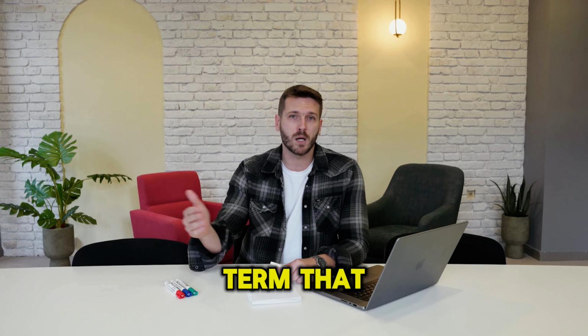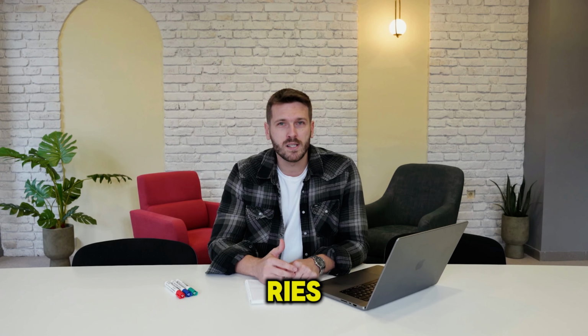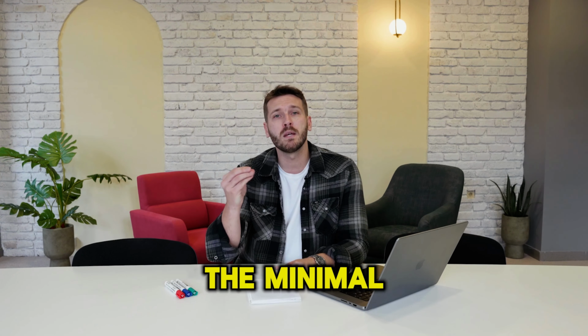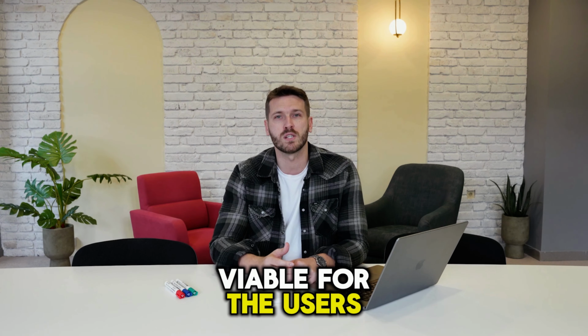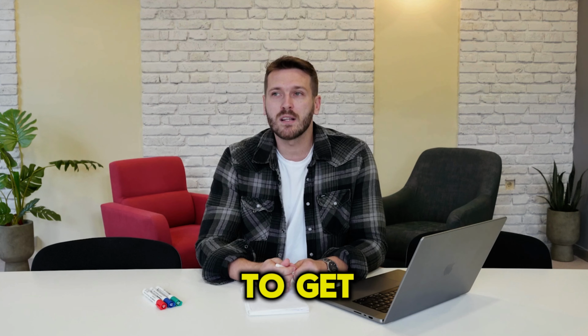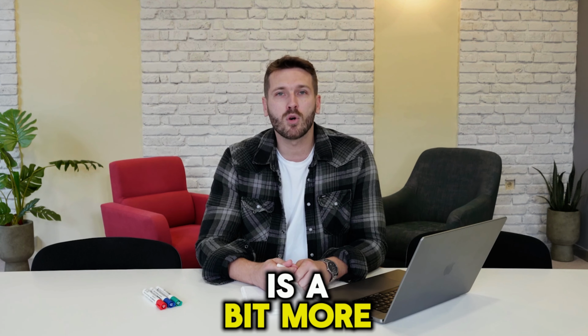And this is a term that comes from the Lean Startup book by Eric Ries, where he talks about building the minimal amount of features that you need to build, but still having something viable for the users as far as user experience.